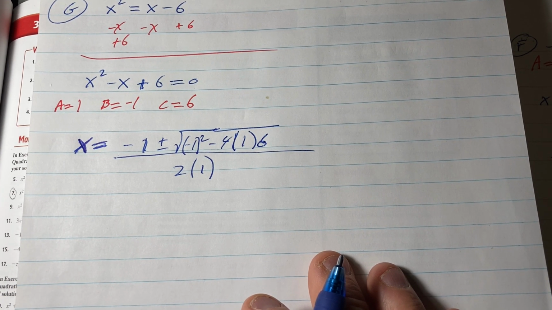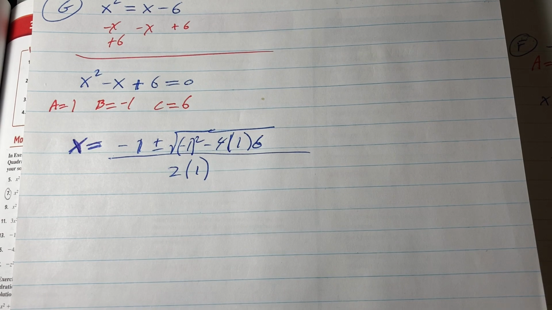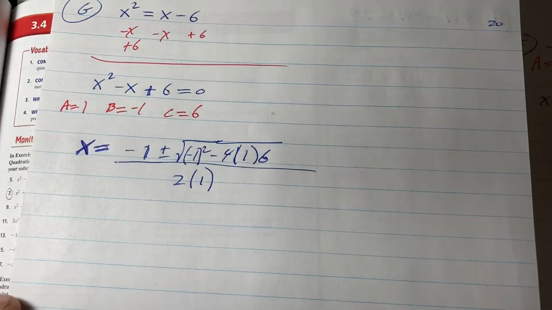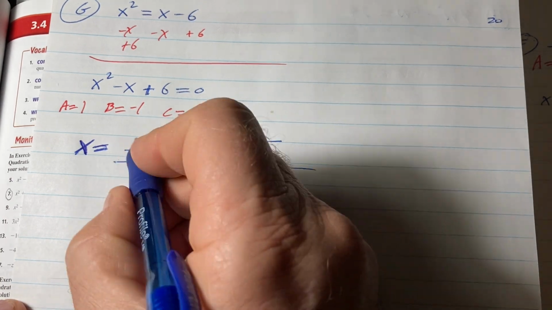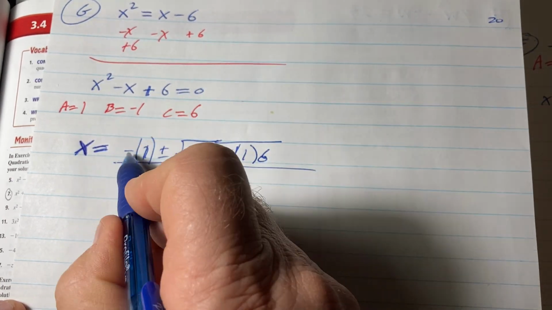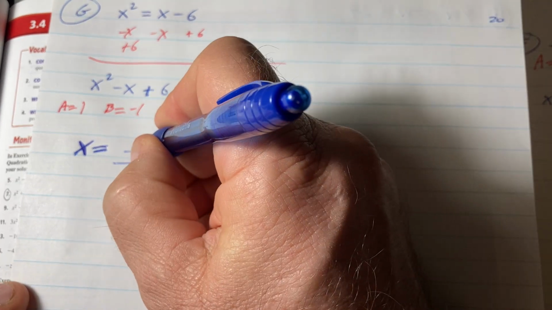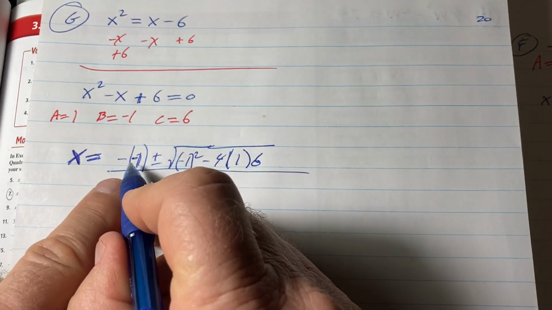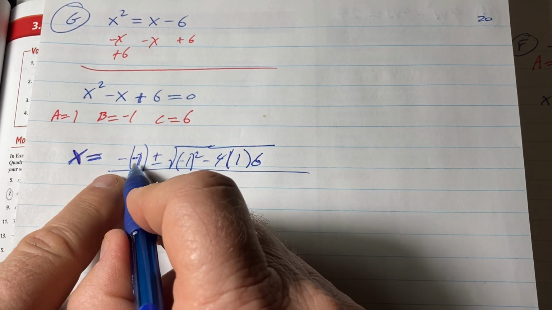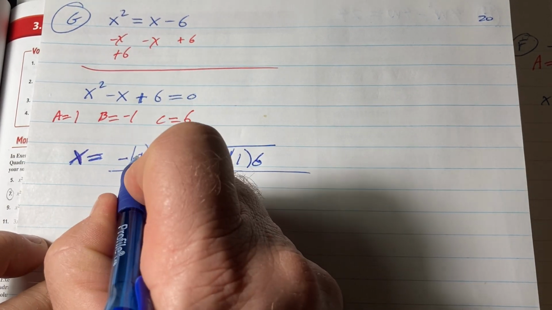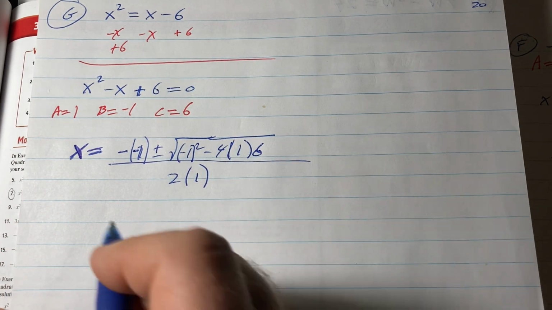This is a very, very common mistake. Negative b. What's the value of b? There's a negative. B goes inside here. B is a negative 1. Please don't make that mistake. I want you to see me make this mistake so you don't. I tell you, this is a very common mistake.